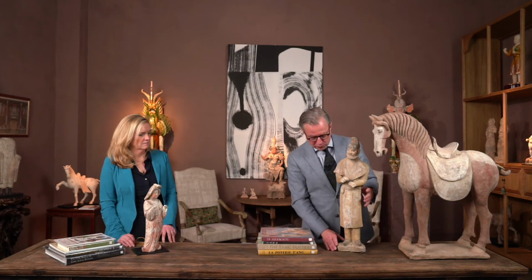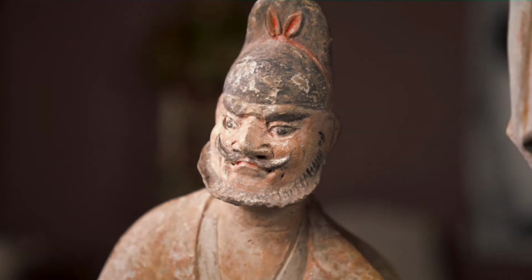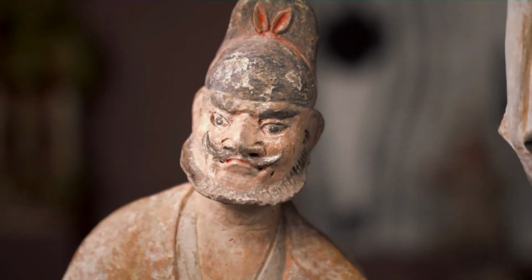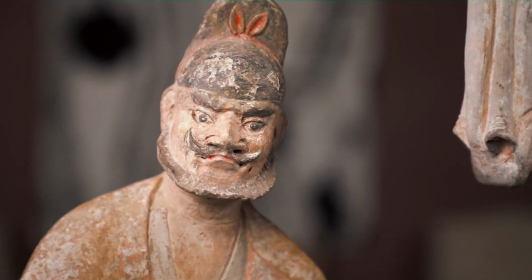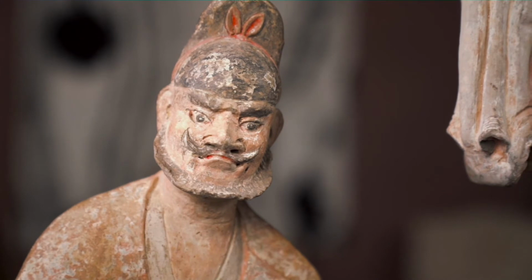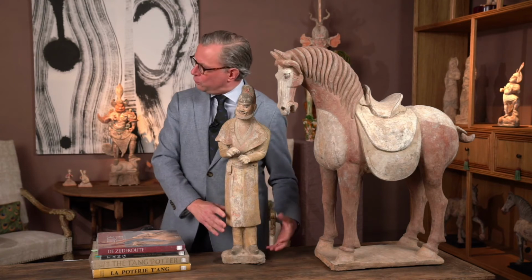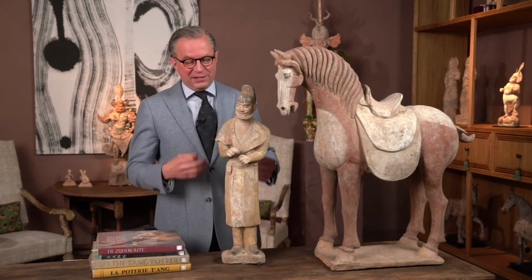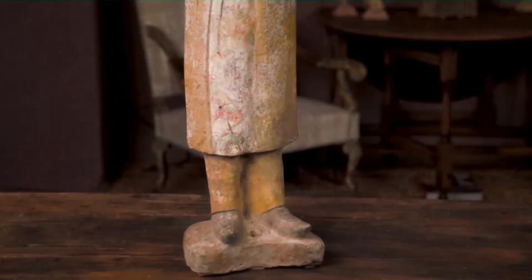Because these horses were new to the Chinese, they often asked the groom, the guy who takes care of the horse, who's standing here. And this groom, if you look at the face in detail, he has a big moustache, huge beard. Look at the way he wears the hat. Bushy eyebrows. Yes, he's got very strong hands, and also the coat he's wearing is called a hufu. The hufu is typical of the foreigners coming via the Silk Road to China.